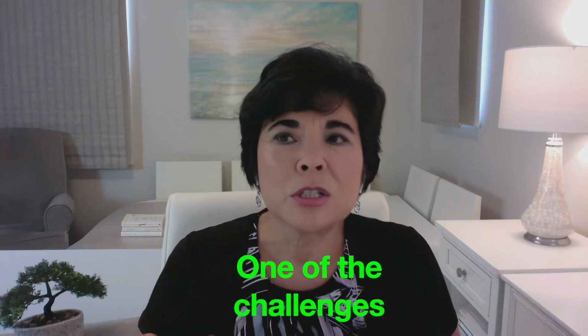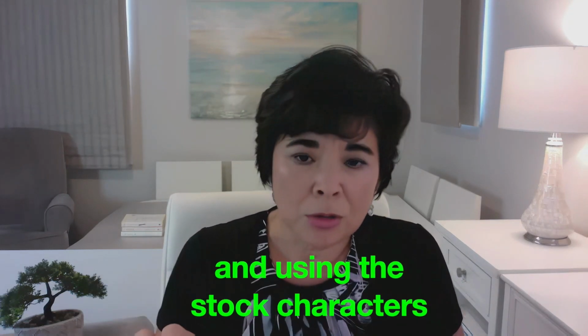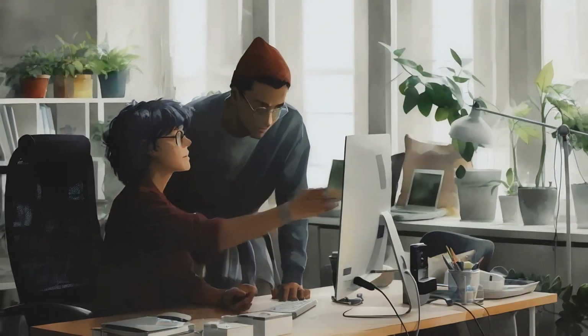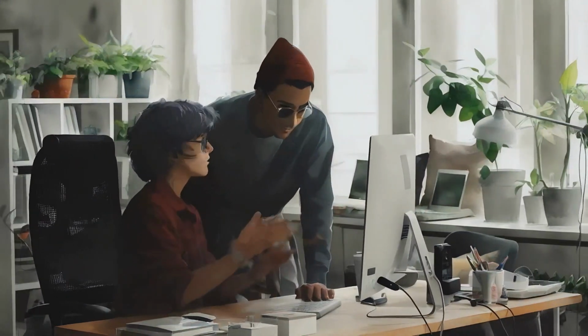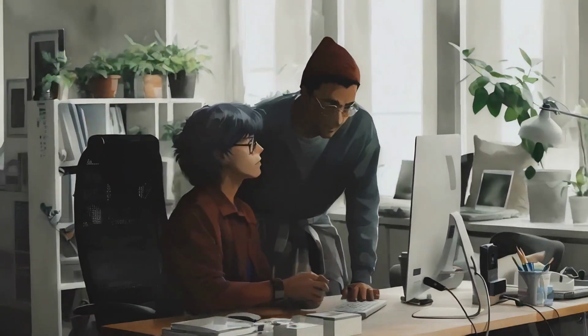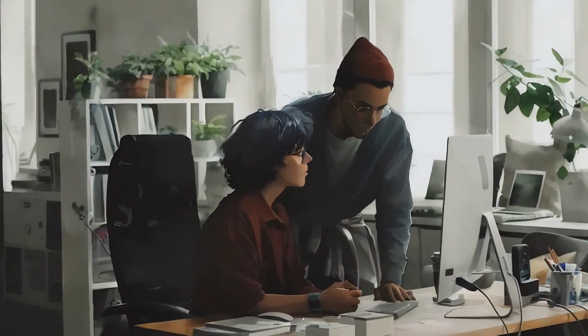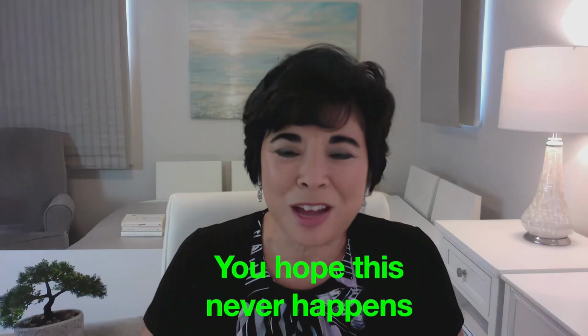One of the challenges in working with Storyline and using the stock characters is that if, for instance, you've built the whole character set, you've built the whole story out, and then they come back and say, I don't like that character. I want to change it.